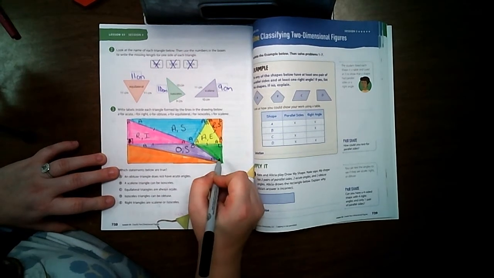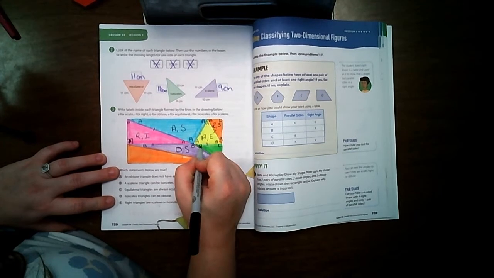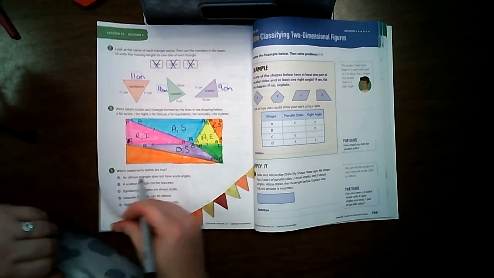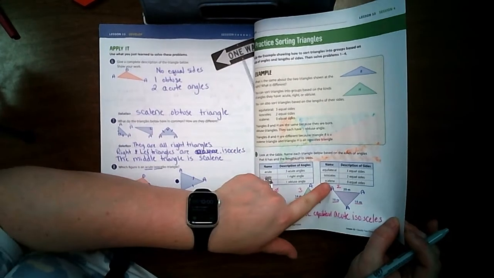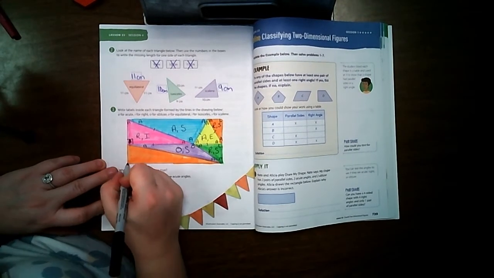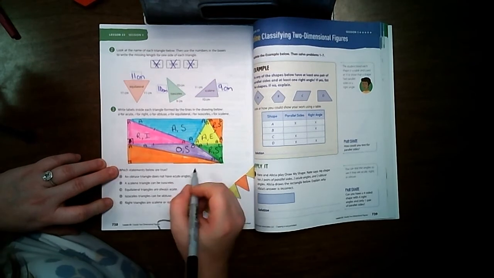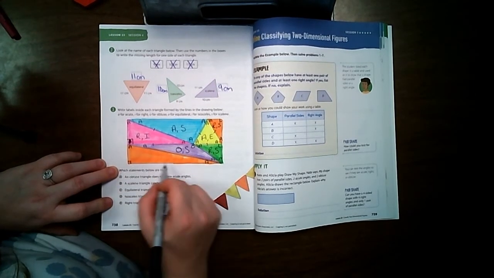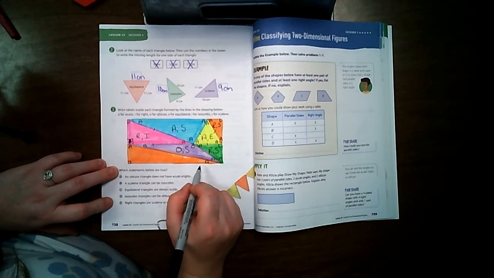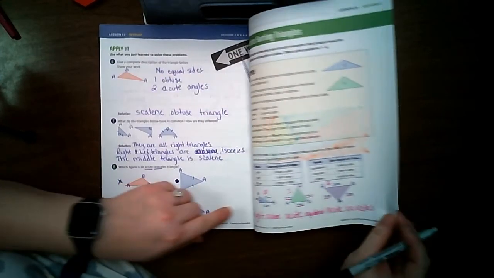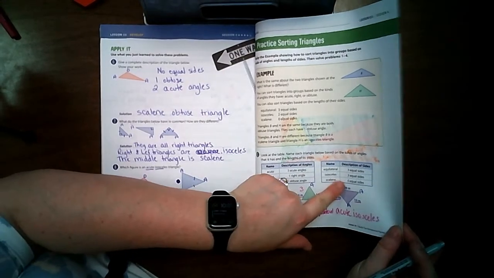Let's do this orange one. We've got a right angle, acute, acute. To me, it looks like none of these are the same, so one right angle, 0 equal sides, so it's going to be right scalene. And our last one down here: right, acute, acute. I don't think any of these are the same length either, because that one's going to be longer than this one. So it's going to be right scalene.